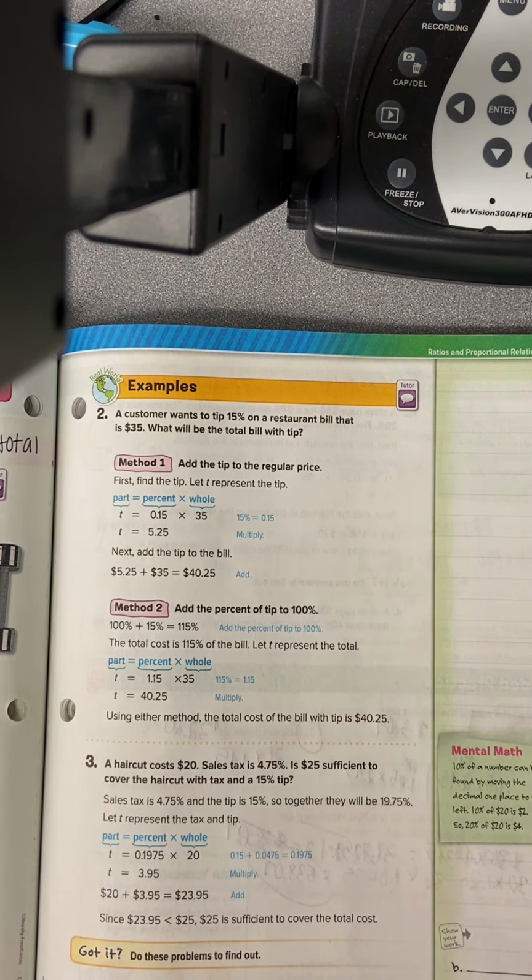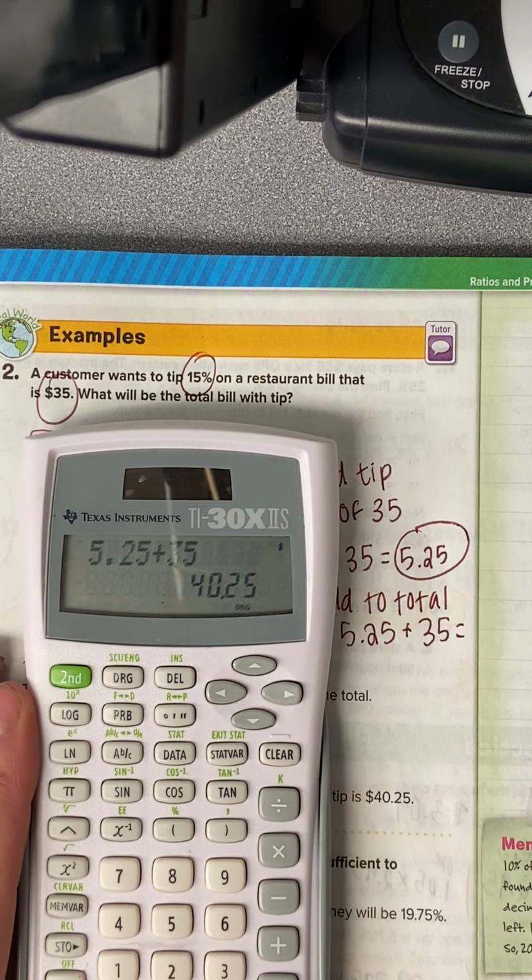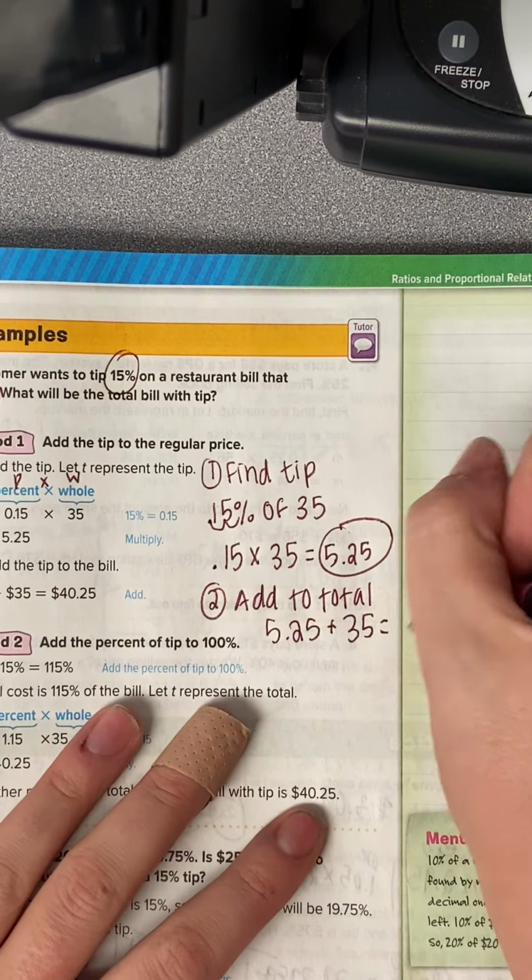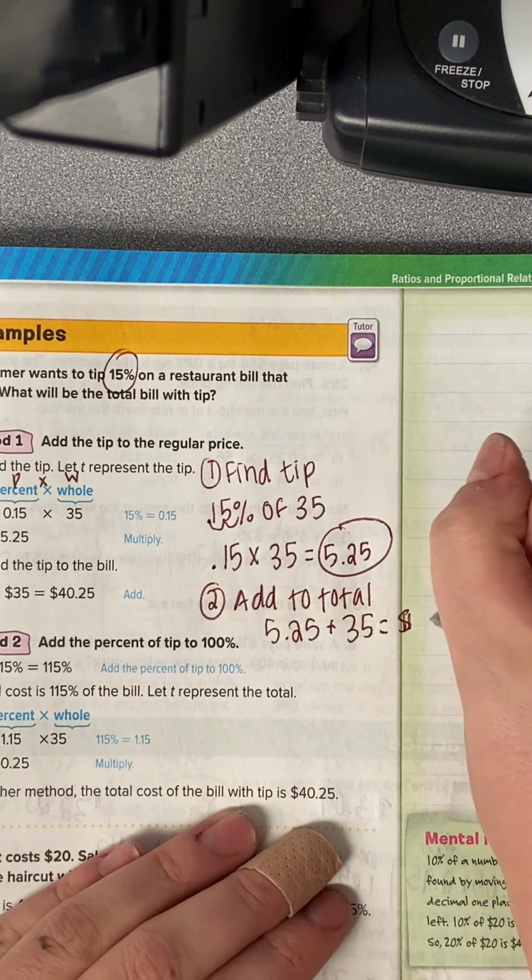Now, the second step is you're going to add to the total. So you're going to take your tip amount, 5.25, and add it to your original, $40.25. So that means that the total bill would be $40.25. That's the first way. So first we found the tip. Second, we added it to the total. I just wanted you to be comfortable with this language. This is the exact same thing as we did in our last lesson.